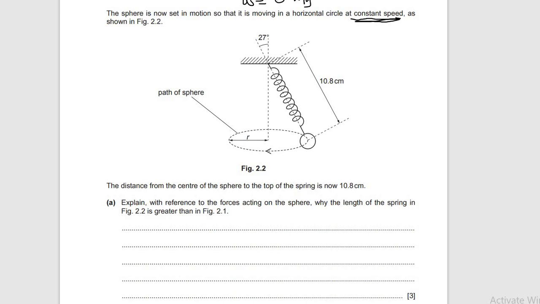Circular motion is the only motion in physics where an object is moving in a circular path with a constant speed and the body is still accelerating. It's accelerating due to continuous change in direction. If you check my previous video, I explained this there. Now the question asks us, let's analyze it. This body has been displaced.